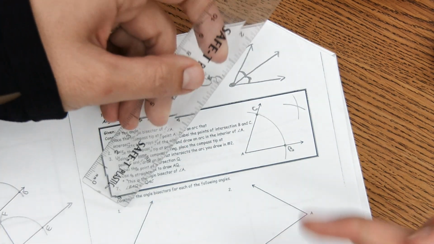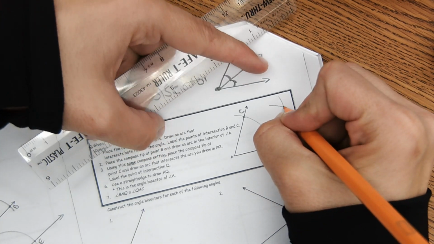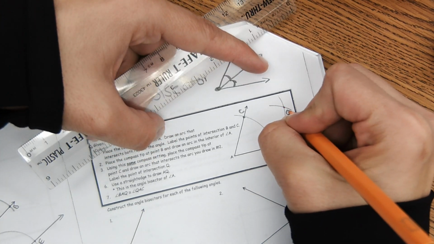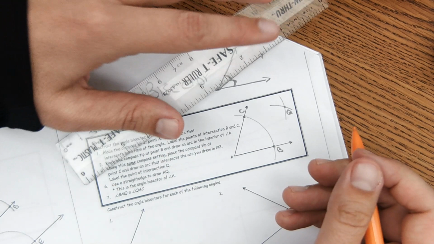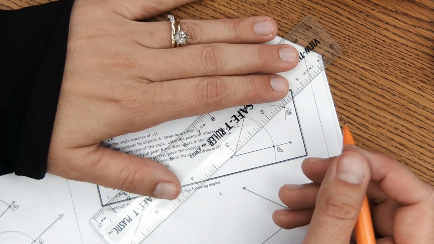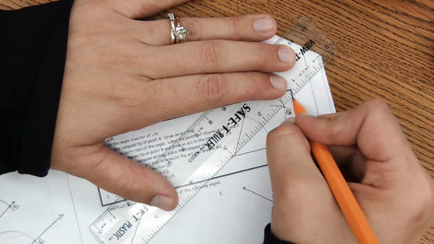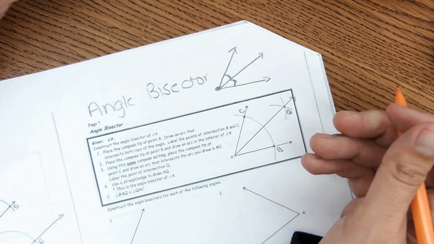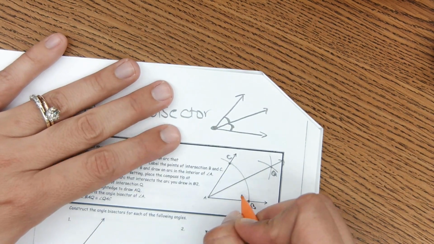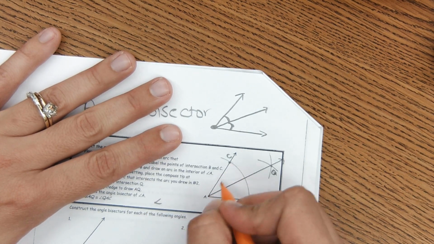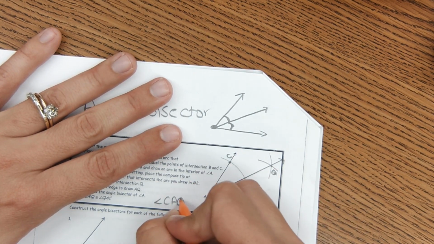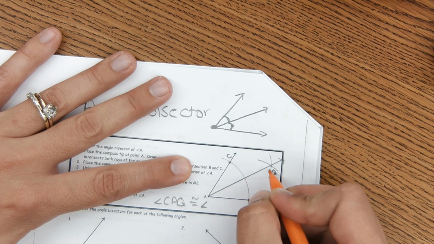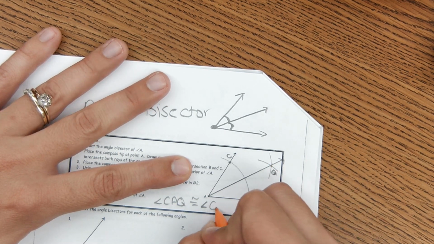And then connecting point A to this intersection point, which we'll call Q, will give you the angle bisector. So I'm just connecting this to this. And then I can say that angle CAQ is congruent to angle QAB.